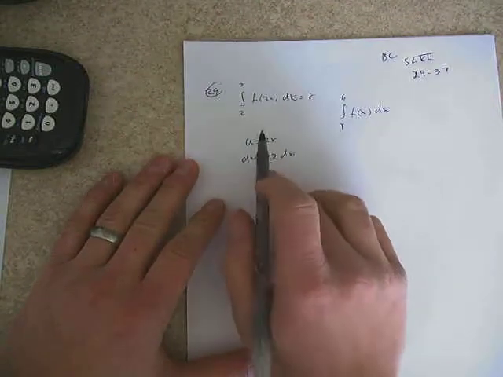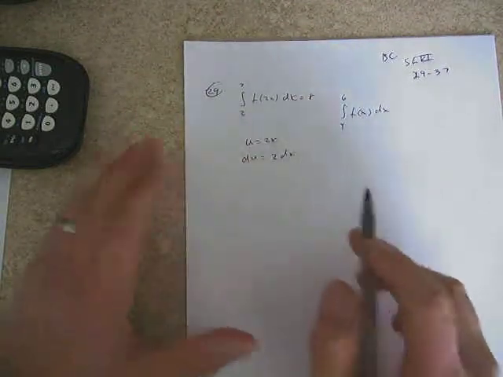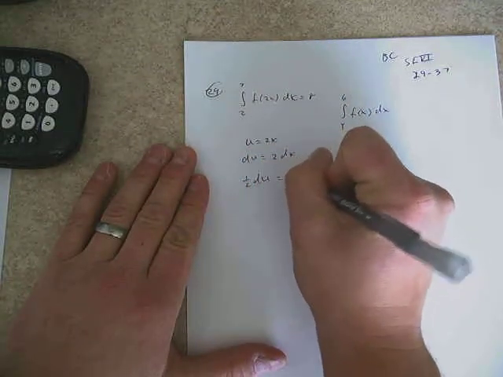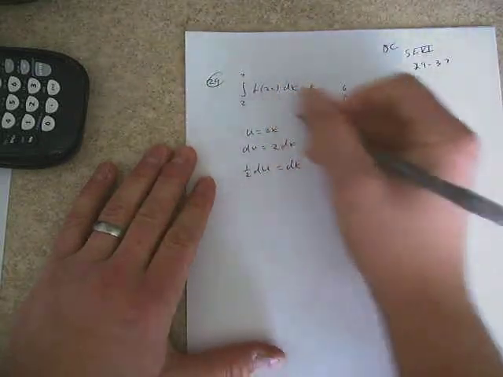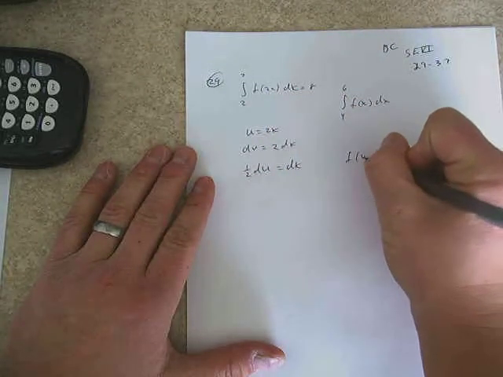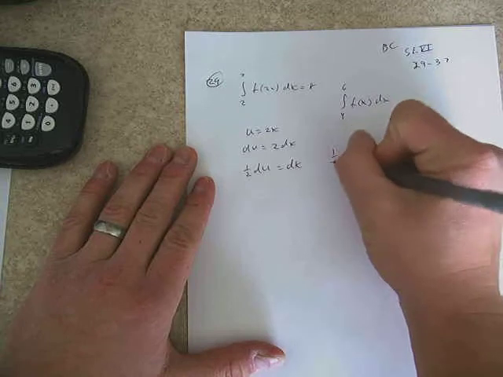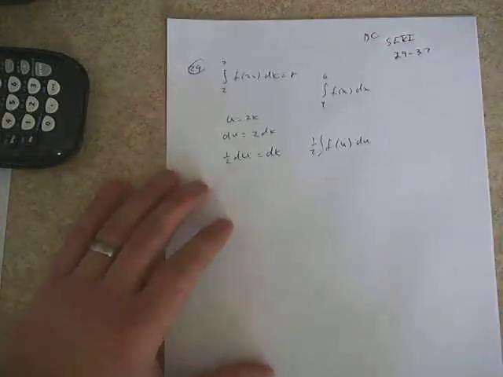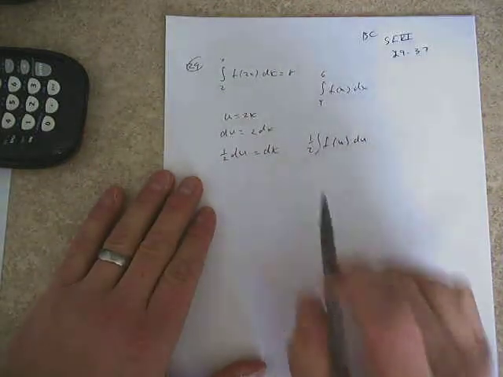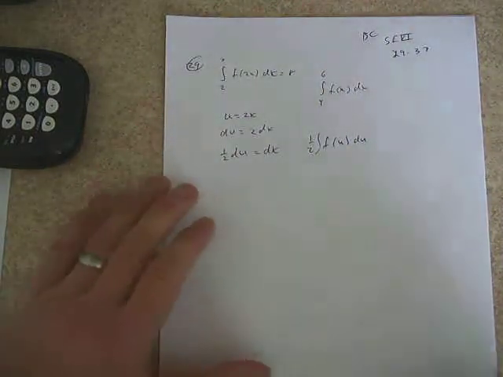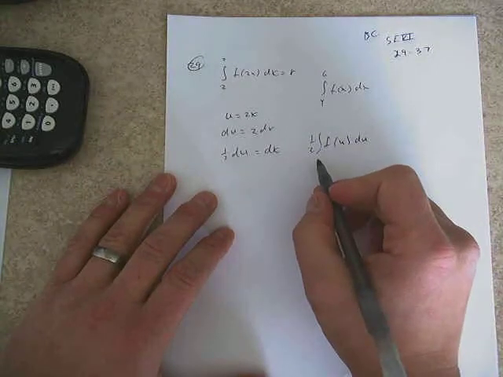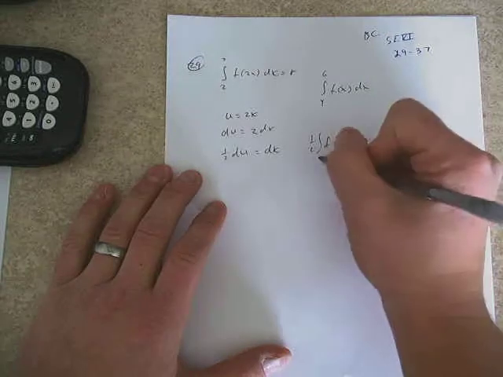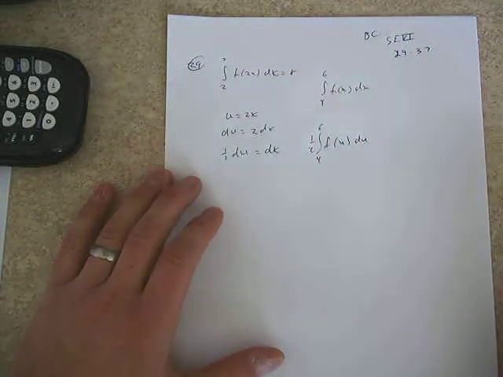And if we change it as such, we'll have our 1/2 du be our dx, and if we substitute our f of u, we'd have 1/2 du out here. So keep that in mind that that would be our integral. I didn't put the limits on there yet, but if we did write this integral in u, we could change our limits accordingly, according to u. We'd have a 4 here and a 6 here.